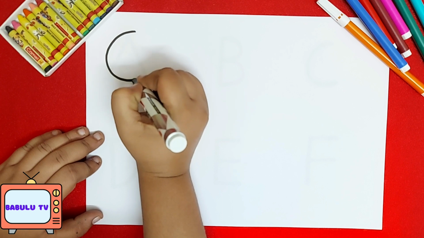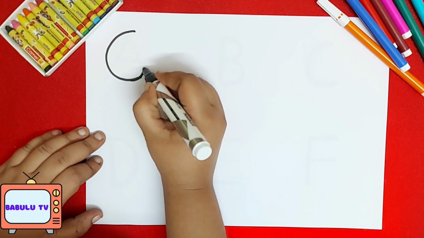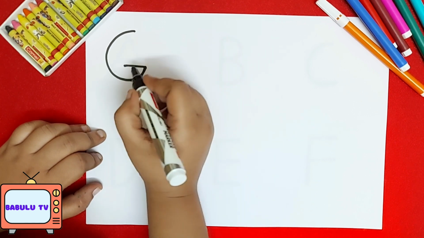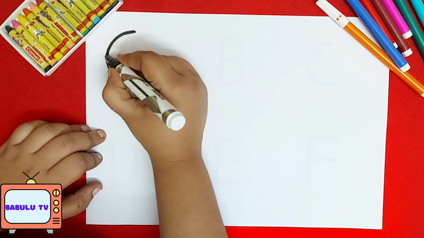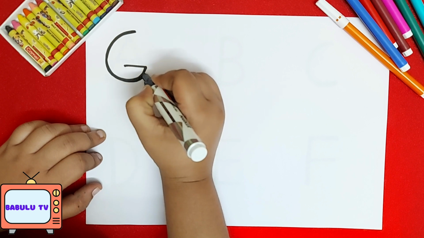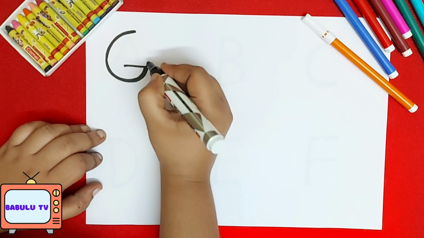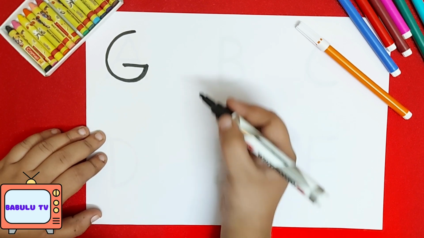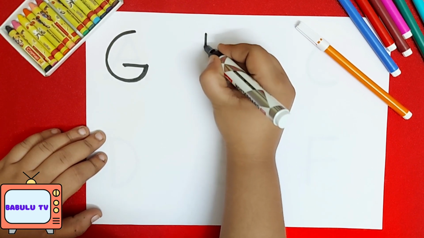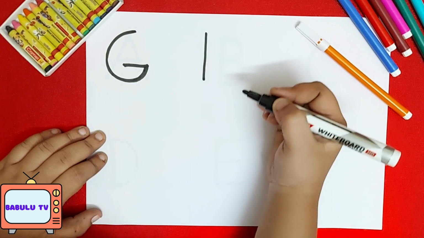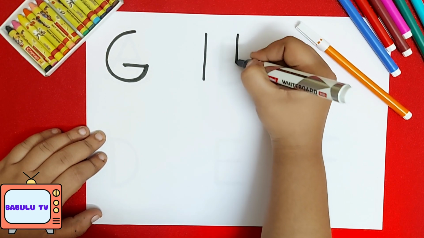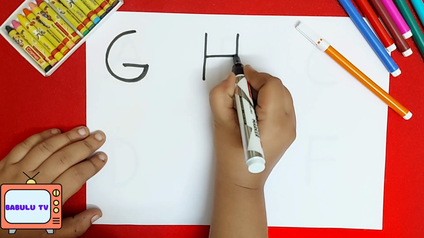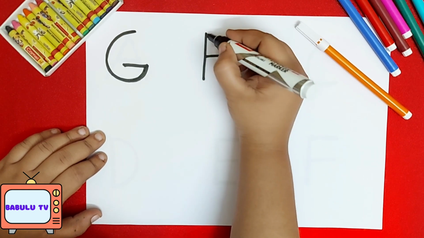C curve, extend a little bit, and one sleeping line. This is G. C curve, extend a little bit, and sleeping line. This is G. One standing line, again one standing line, and sleeping line. This is H.